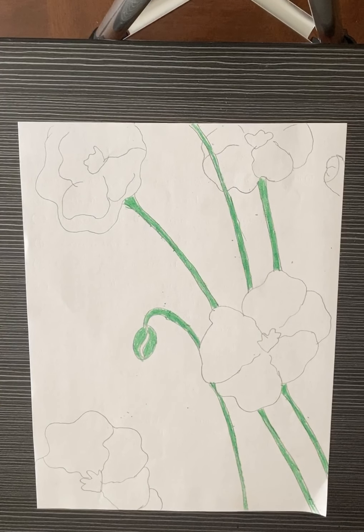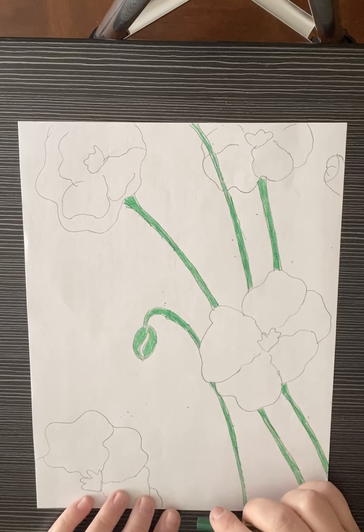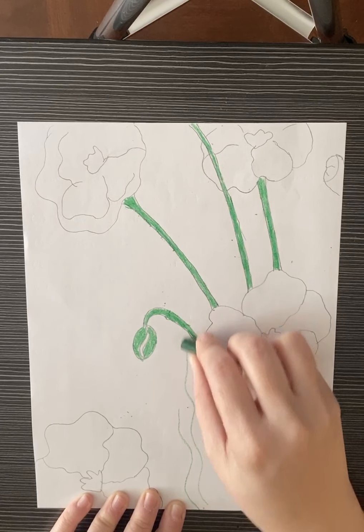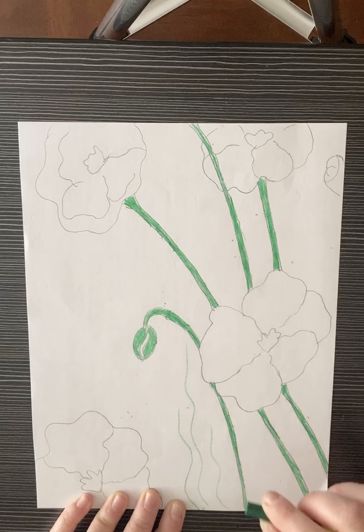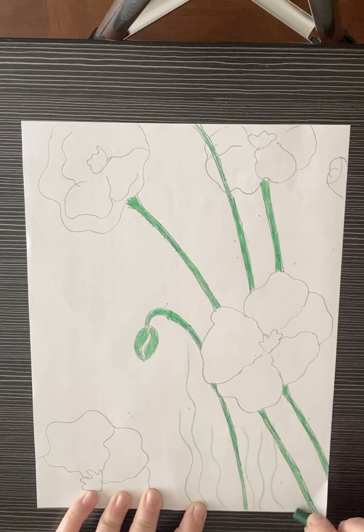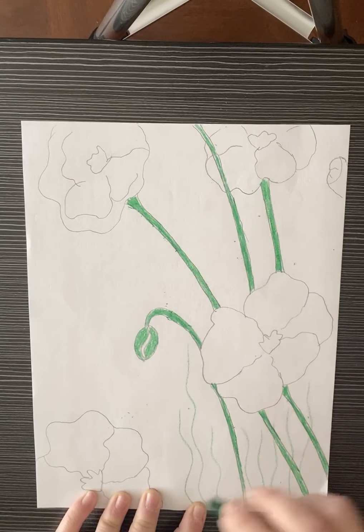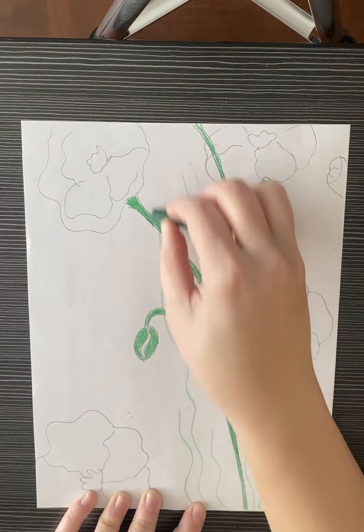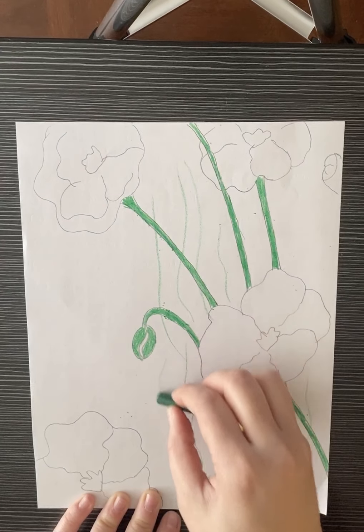So I'm going through and coloring all of my stems green. And then what I'm actually gonna do is make it look like there's kind of grass behind my flowers here. So I'm gonna bring up some little squiggly lines of green in between my stems right here with my grass. And then I'm kind of bringing some taller ones up here. Just kind of have fun with it. Add as much or as little grass as you want.